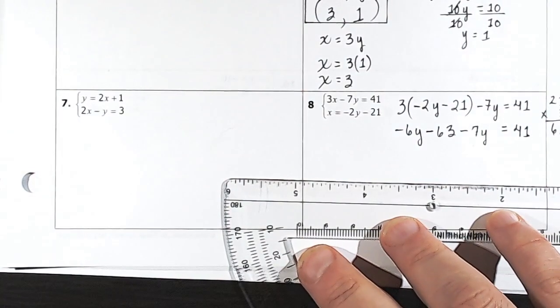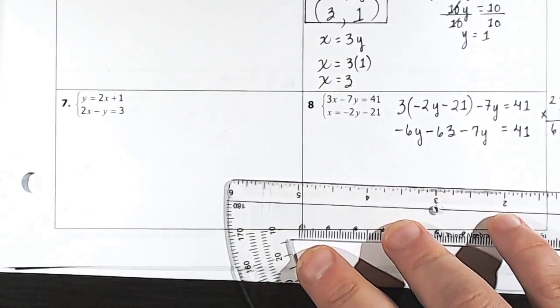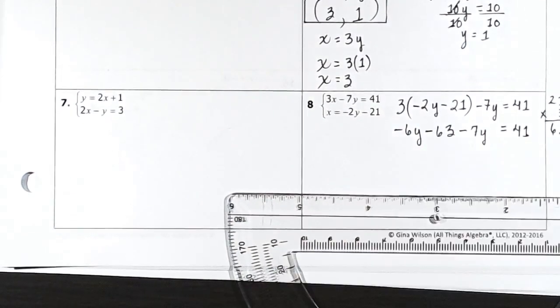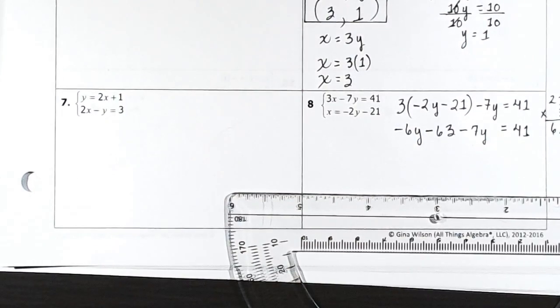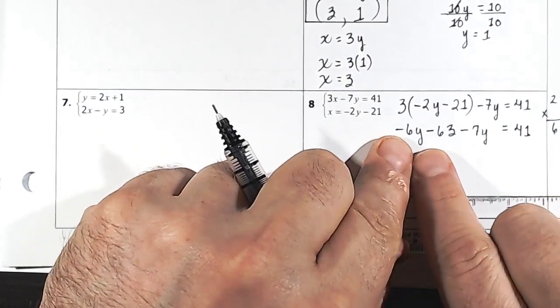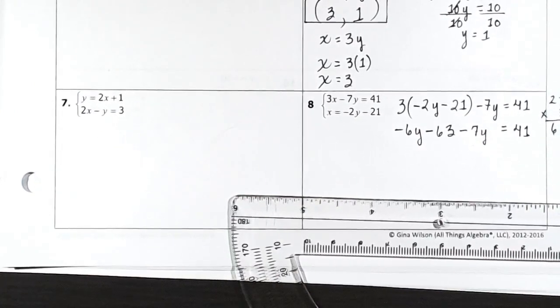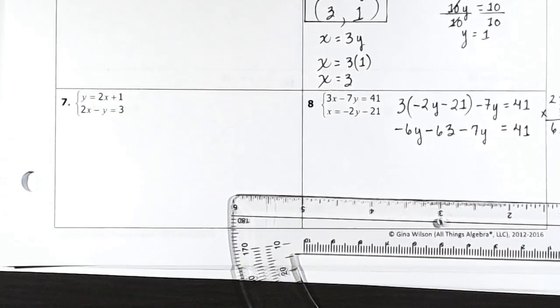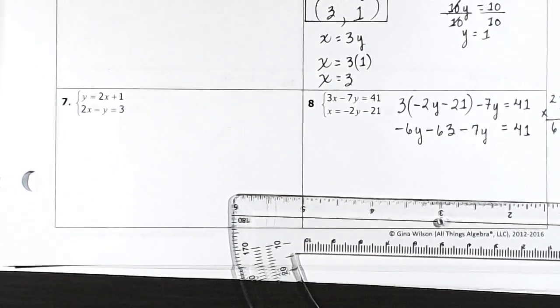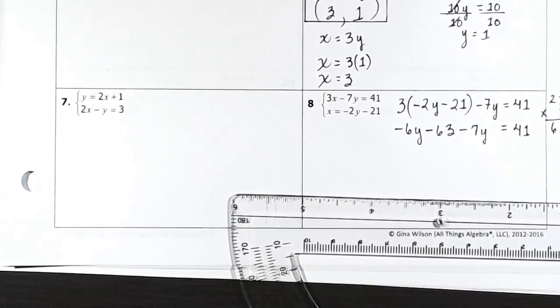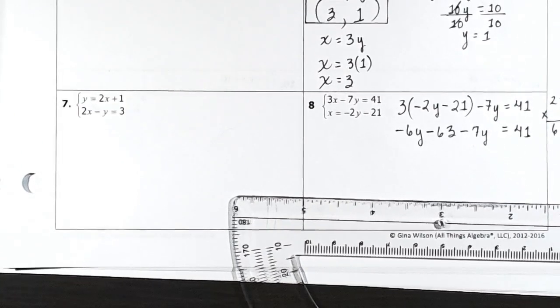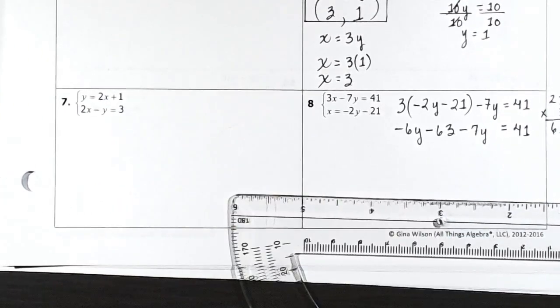All right, now if you got stuck until this point, now pause the video, try to do it yourself. You're going to need to combine like terms on the left. Your two like terms are negative 6y and negative 7y. So you need to do negative 6y minus 7y. And that's hard for some students. They don't like to work with negative numbers. Me neither. But you're starting with negative 6, and you're subtracting 7 from it. So it's going to get more negative. So negative 6y minus 7y is negative 13y.